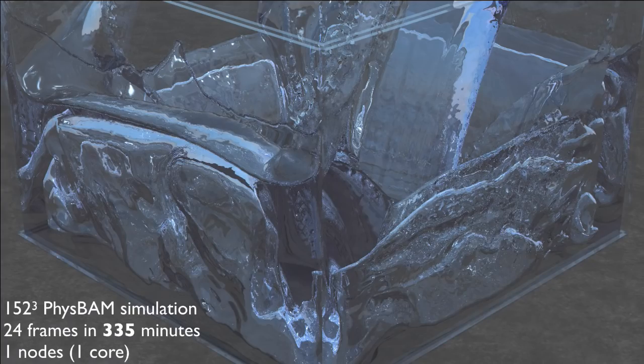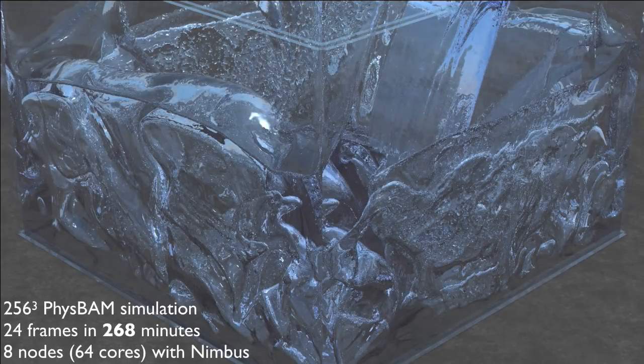If you use Nimbus, basically what this allows you to do is run bigger simulations faster. So here's a 152 cube PhysBAM water simulation of water pouring into a glass. If you run it on a single core, it takes 335 minutes. If you use Nimbus, you can take that same simulation and run it on 64 cores. And this means you can run a 256 cube simulation in less time, in 268 minutes.